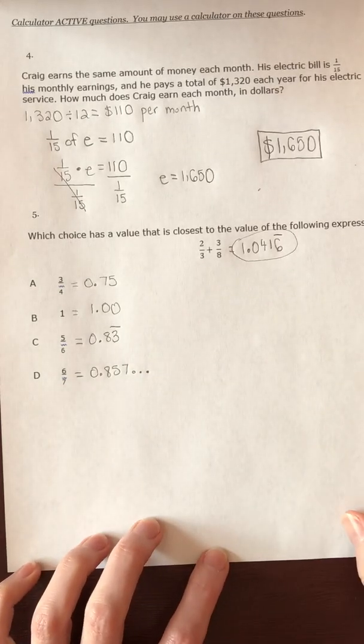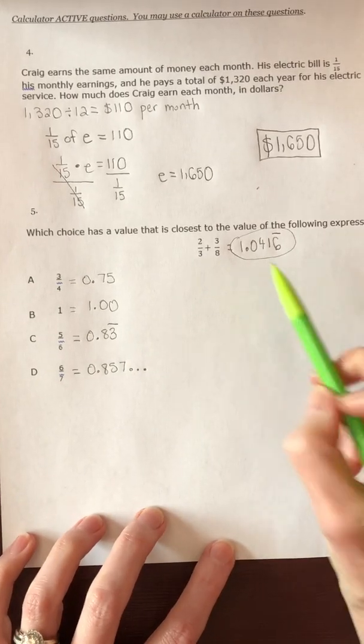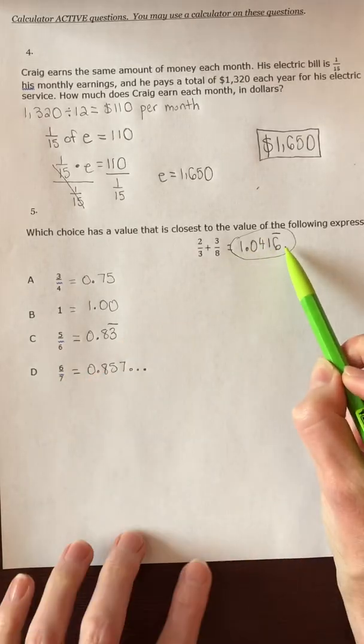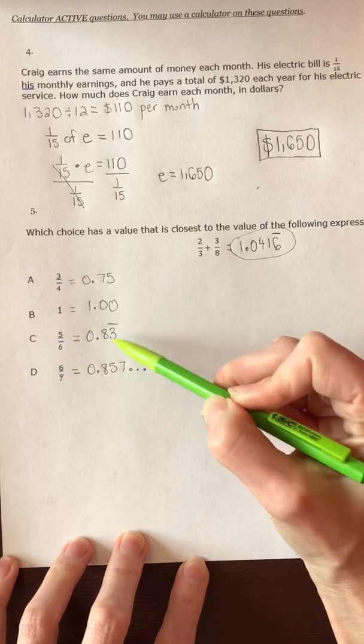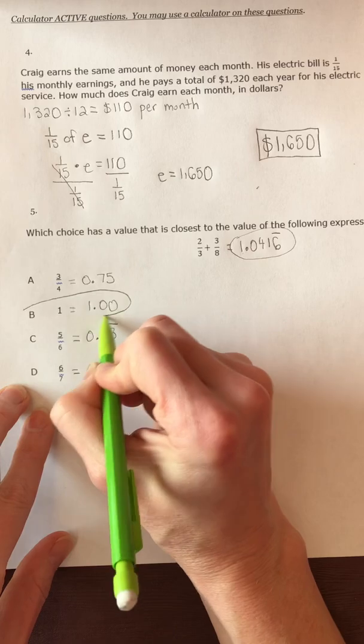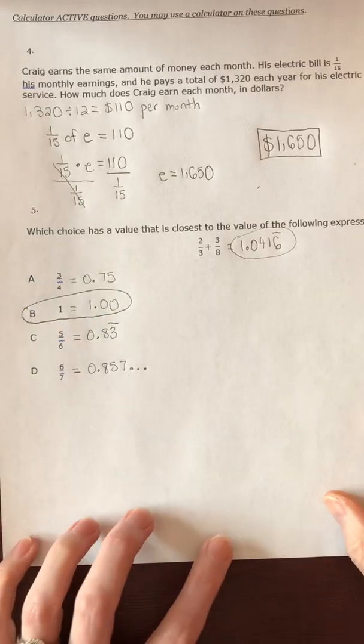Okay, so we want to know which one is closest to this answer. Well, this is a little bit bigger than 1 whole. These 3 choices are all smaller than 1 whole. This one is exactly 1 whole, so I know that this one is going to be the closest.